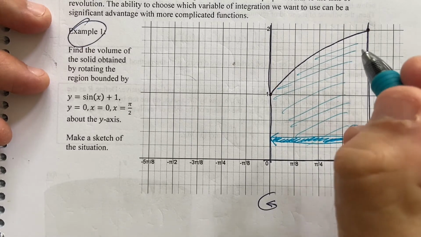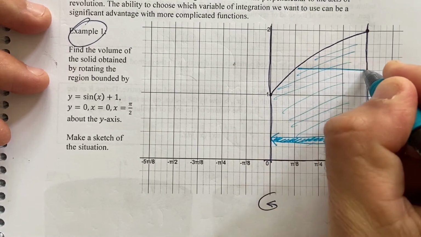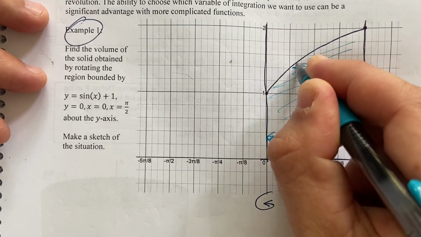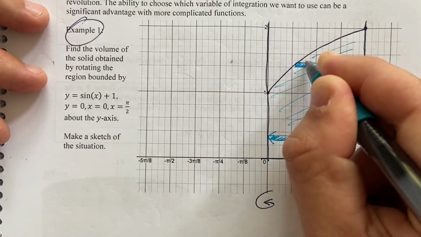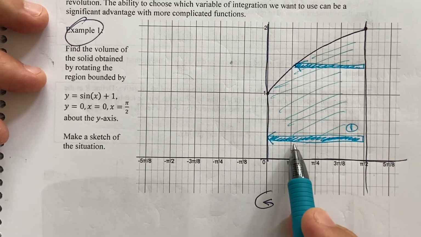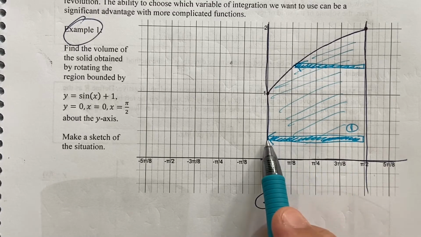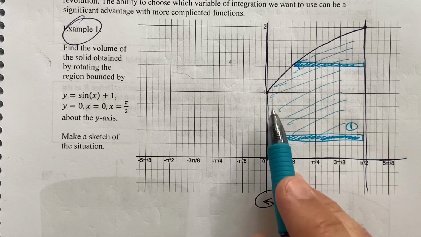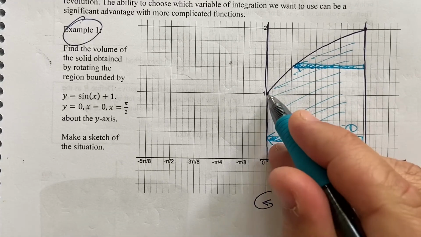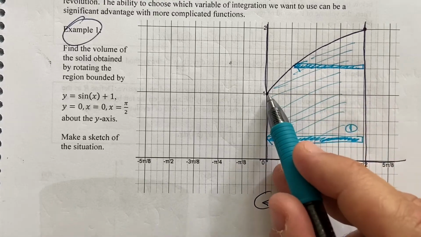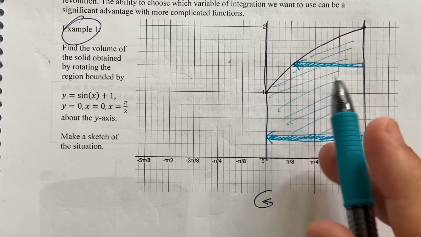But the thing is, over here, a change occurs. Right here, we can use the disk method because this area is literally attached to the axis of rotation. We can just use the disk all the way from here to 1. But then from 1 to 2, we would need to use the washer method.